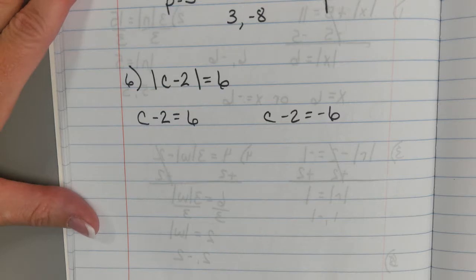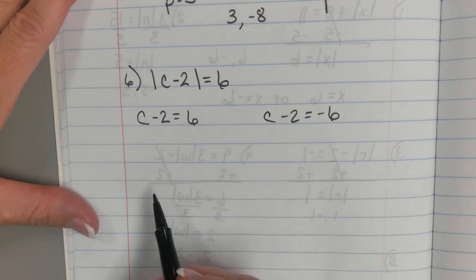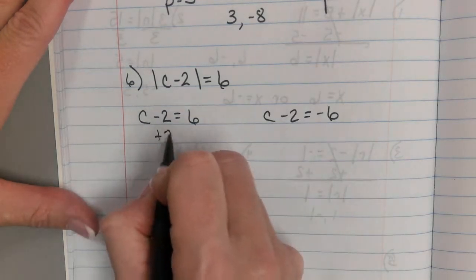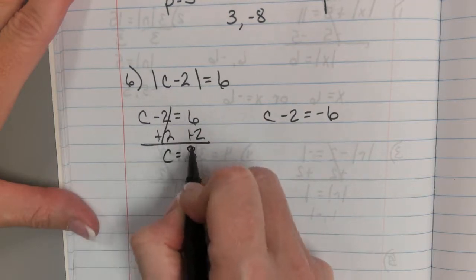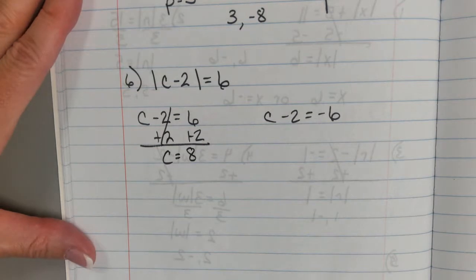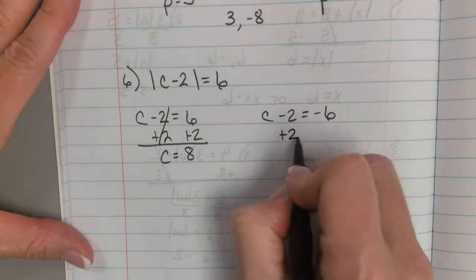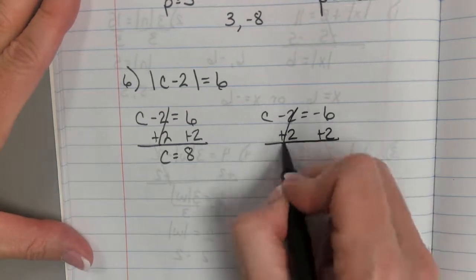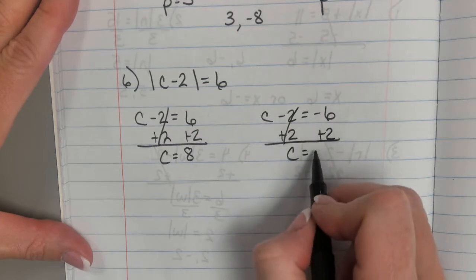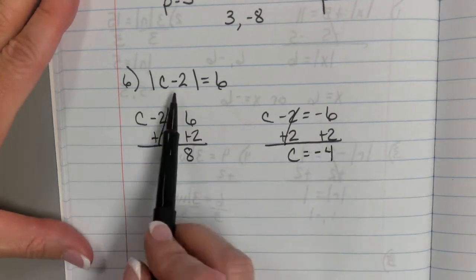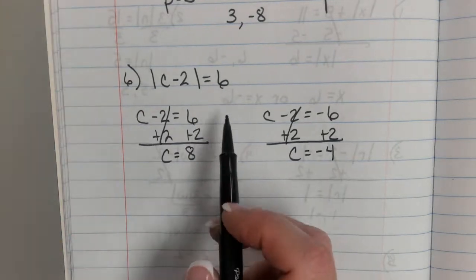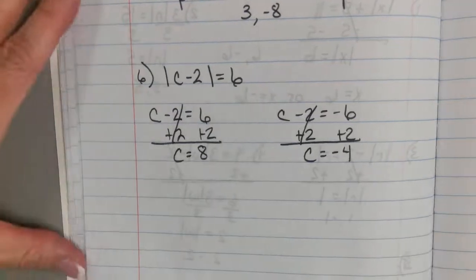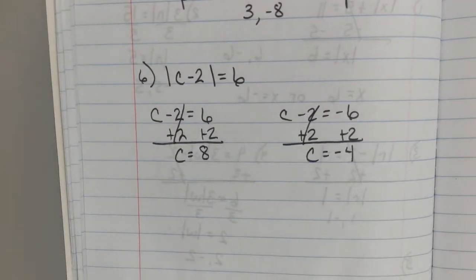All right, Andy Jane, what about the first equation here? All right, adding 2. So that gave you C equals 8. All right. Savannah, what about the second equation? And that gave you C equals -4. And we could plug them both in. 8 minus 2 is 6. -4 minus 2 is -6, which gives you 6. Okay, so you can check your answers. You'll know instantly if you're right or not.